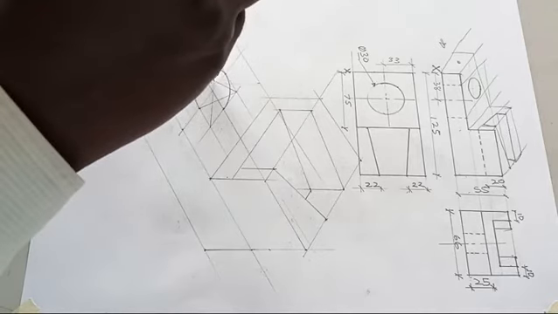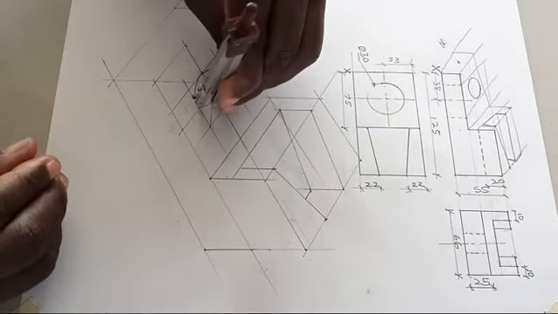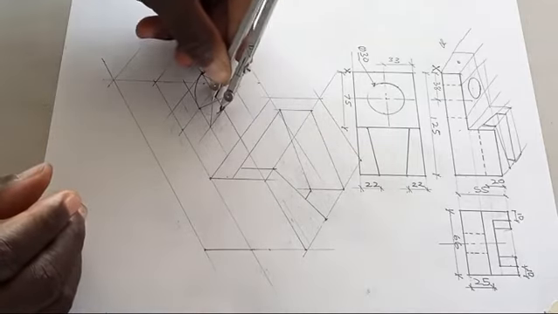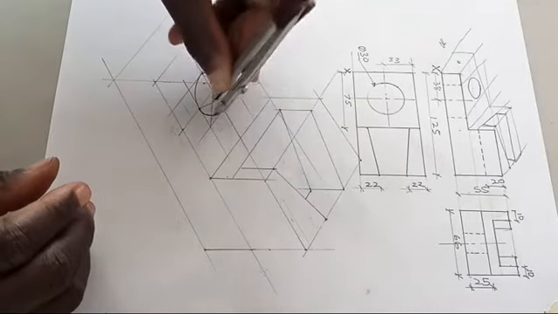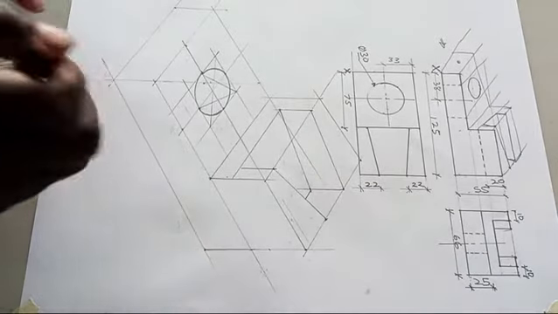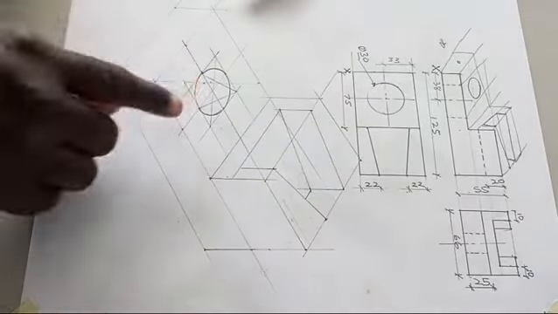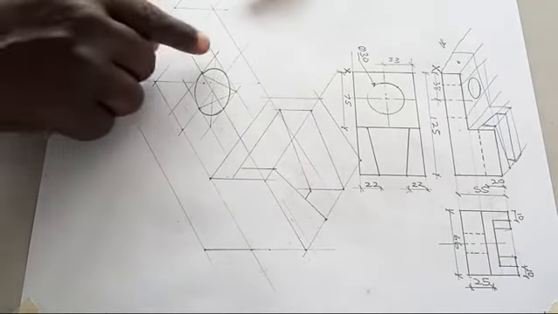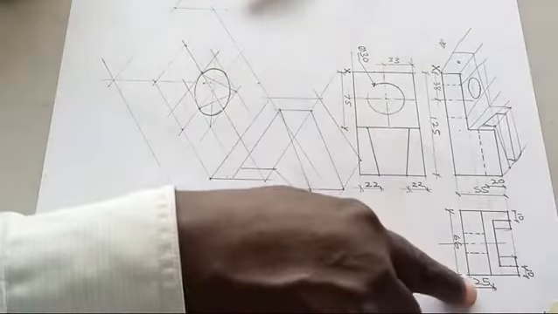Be very careful so that you can have a smooth curve. Like that. So now you also have to check if the thickness of the hole will show inside. How do you determine that? You have to draw this same isometric square downward at a depth of the thickness here, which is 25.